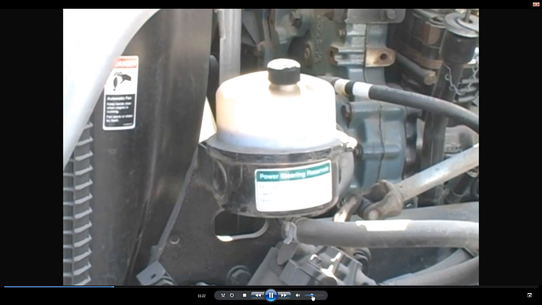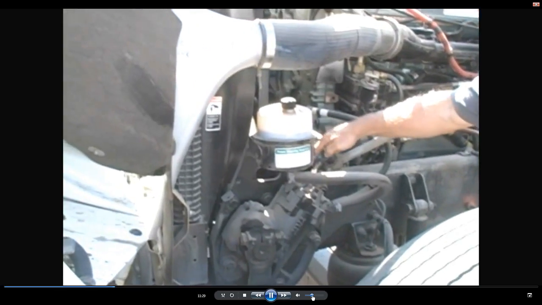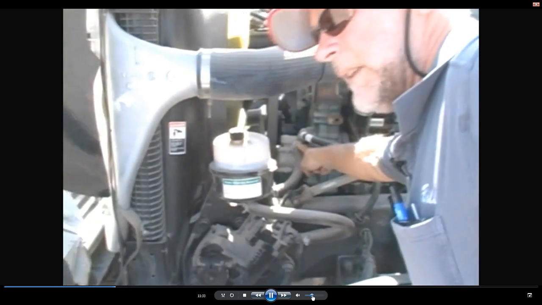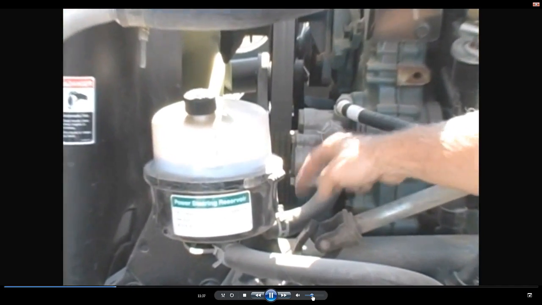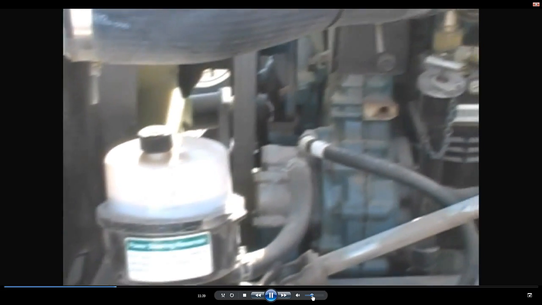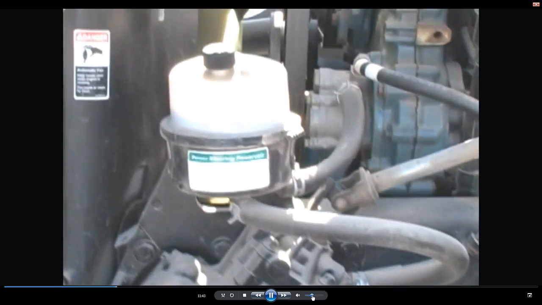And so now again, when you're checking the power steering pump, you simply follow the power steering line that comes off the reservoir and follow that to the pump. It's really easy to see on this truck. So here's a line going into the pump, coming out of the pump, going into the steering box, going back to the reservoir. Okay?